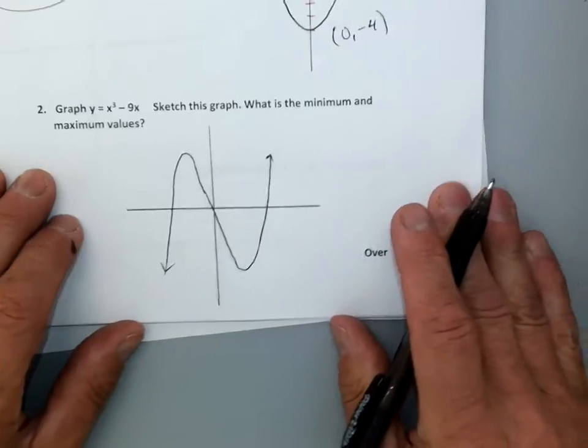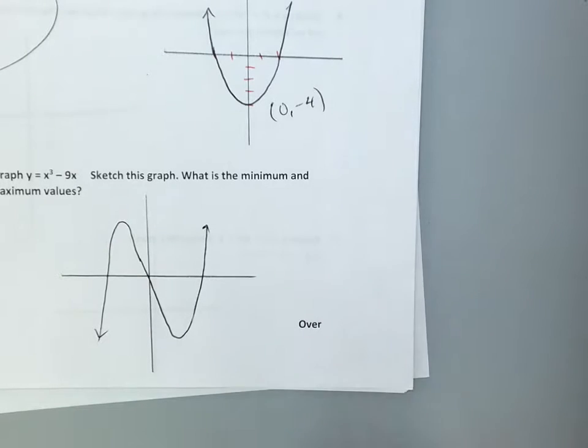Now, how about the min and the max? So let's do this whole process again.